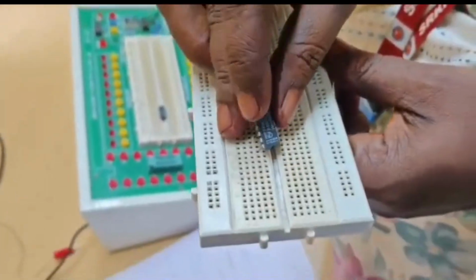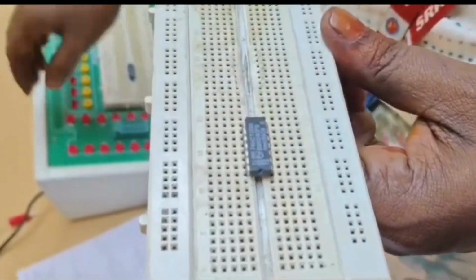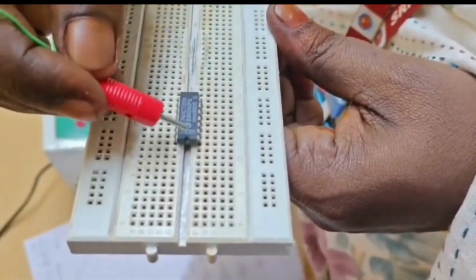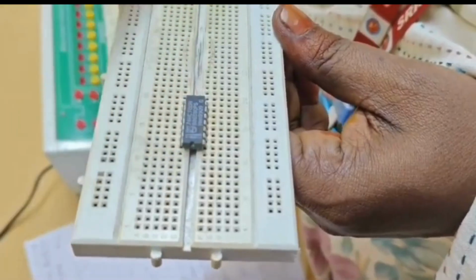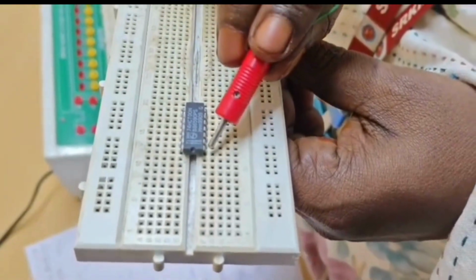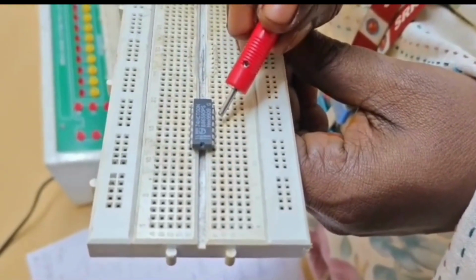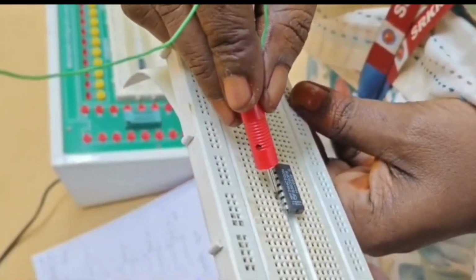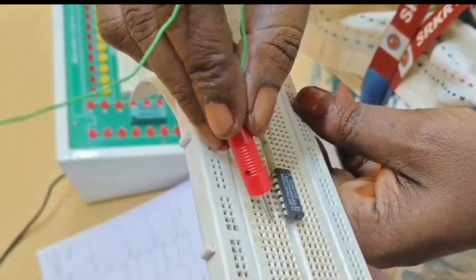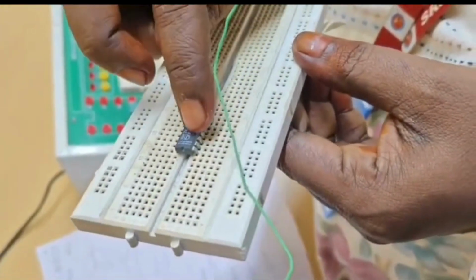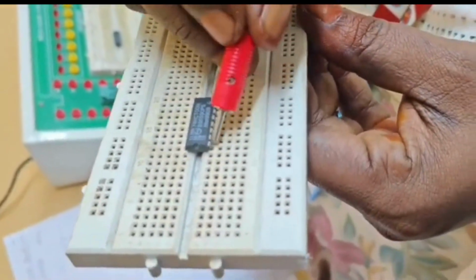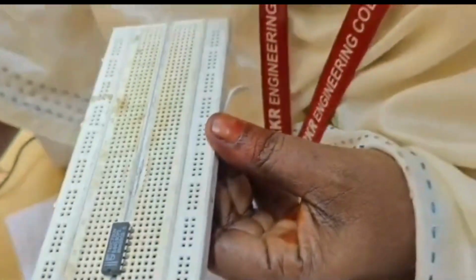Suppose you want to start pin number 1 here, then the notch should be on the left side, and the pin numbers are 1, 2, 3, up to 14 like that. Once you keep the IC like this, we can make the further connections here.